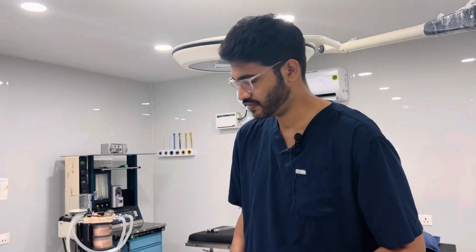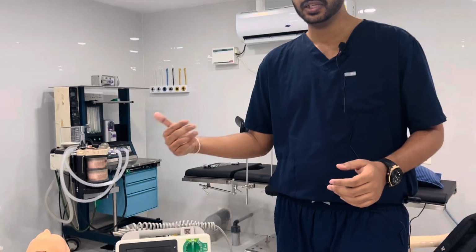Then the next question: what if you don't press the sync button and directly deliver the shock? It's very simple. The patient already has arrhythmias, and if you give the shock directly while he is in a refractory phase, it will go further and cause a cardiac arrest. So these are the complications if you don't press the sync button and give the shock.